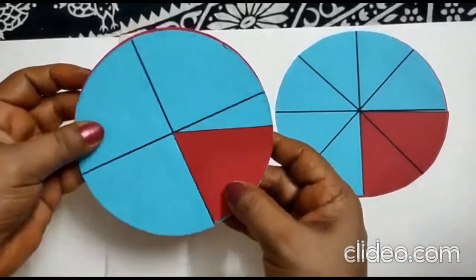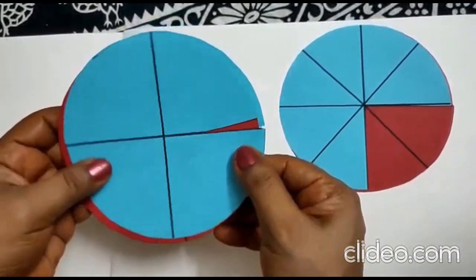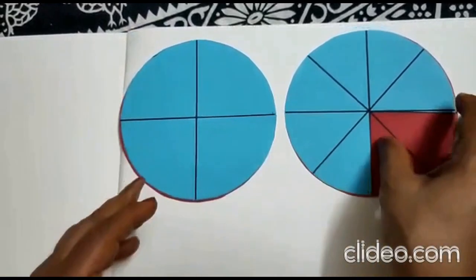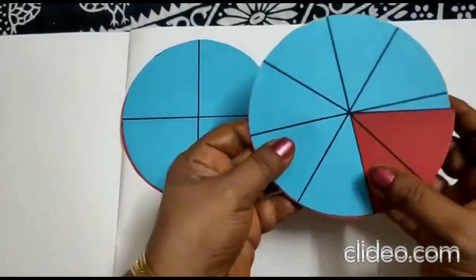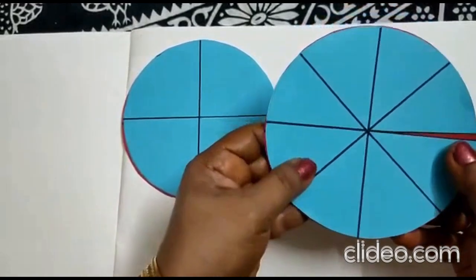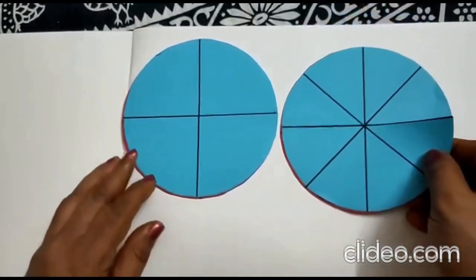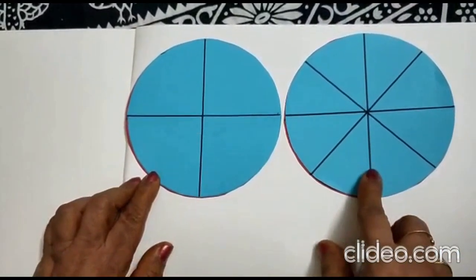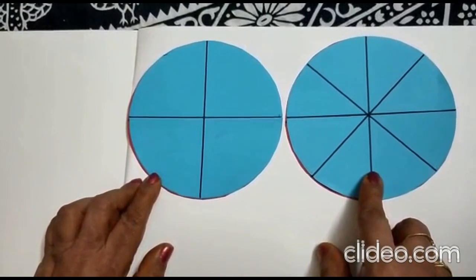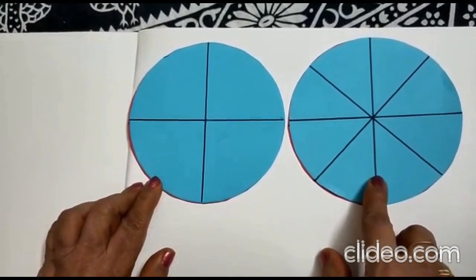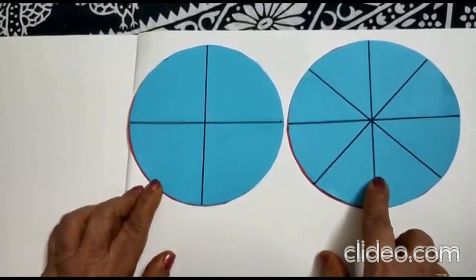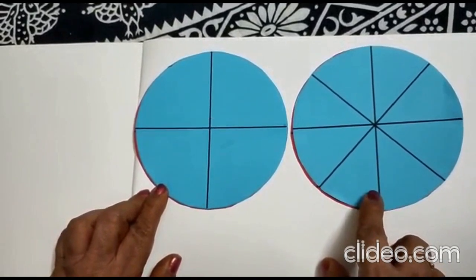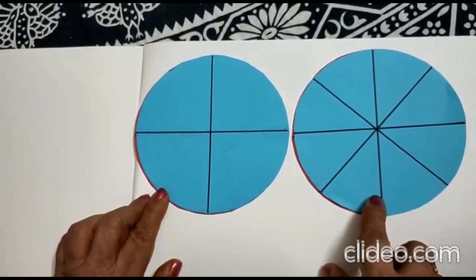Now if I still move the blue part, it is 4 out of 4 or 4 upon 4. And the other one also, when I move like this, it is 8 upon 8. 4 upon 4 represents the whole, 8 upon 8 represents the whole. So these are equivalent fractions. Children, you can do this activity and learn while enjoying the activity. Learn about the equivalent fractions properly.